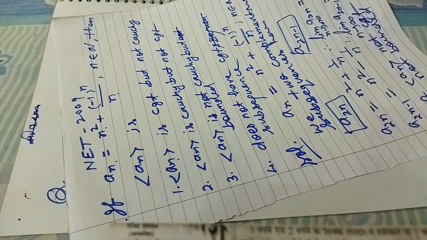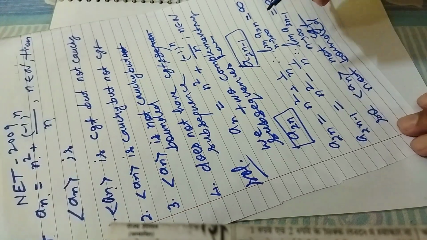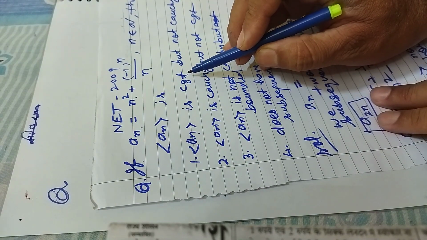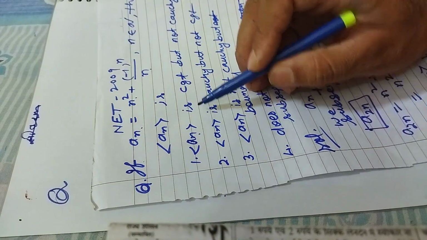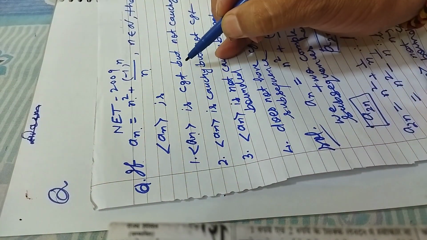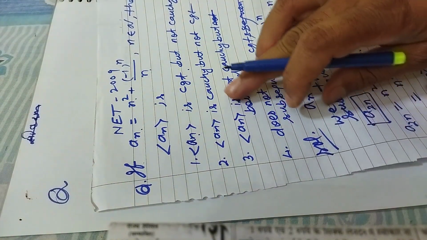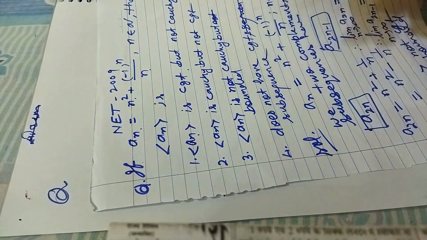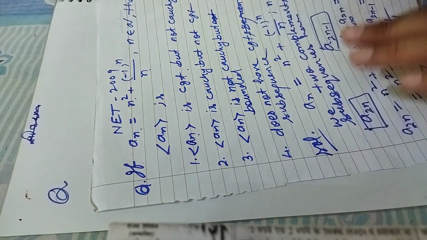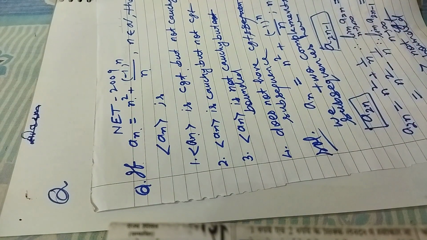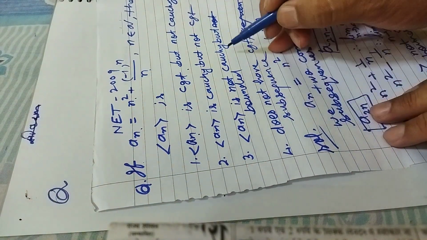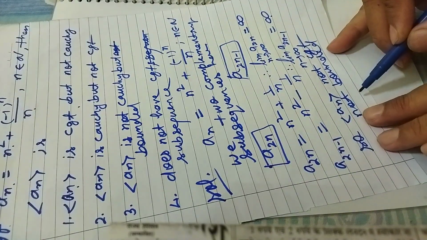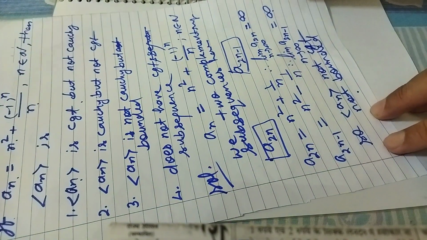So we see the options. First of all, the first option: a_n converges but is not Cauchy. As we see here, the sequence is not convergent, so the first option is wrong. a_n is Cauchy but not convergent: we know that a Cauchy sequence is already convergent, so the second option is also wrong. The third option: the sequence is not Cauchy but bounded. As we see here, the sequence is not bounded, so the third option is also wrong.